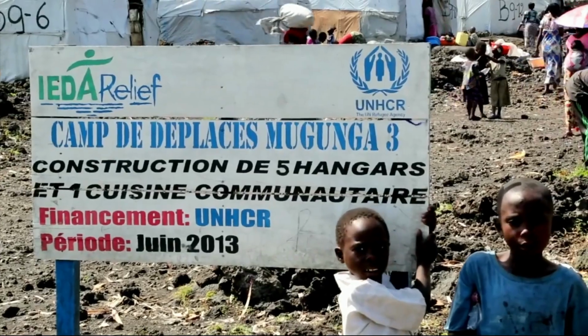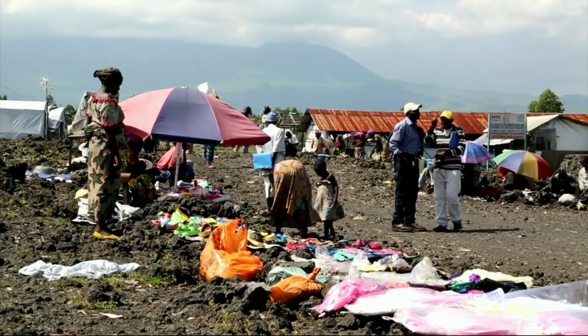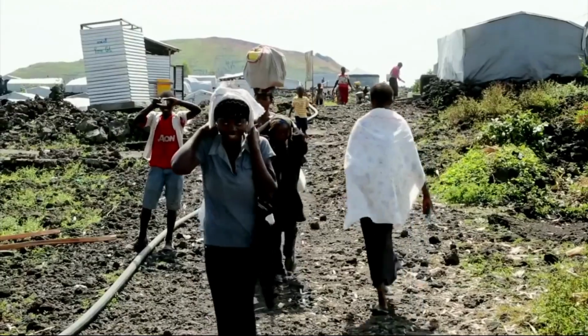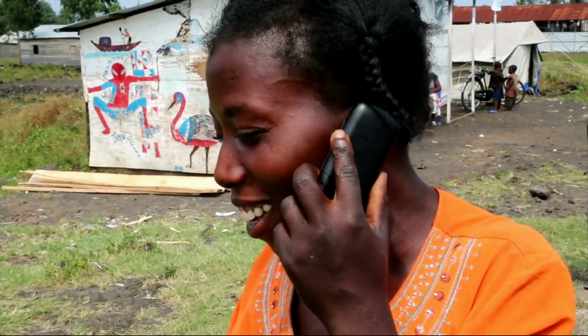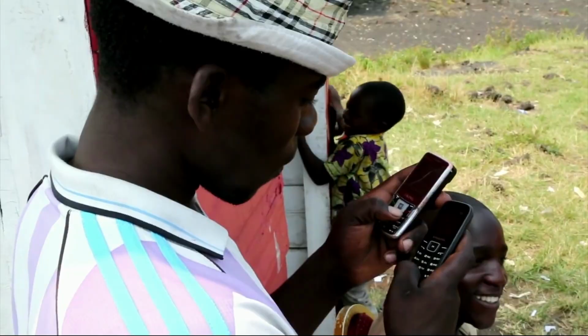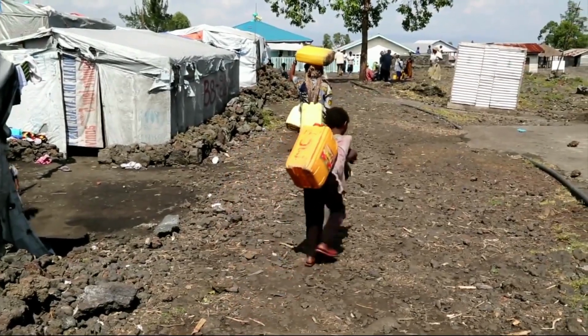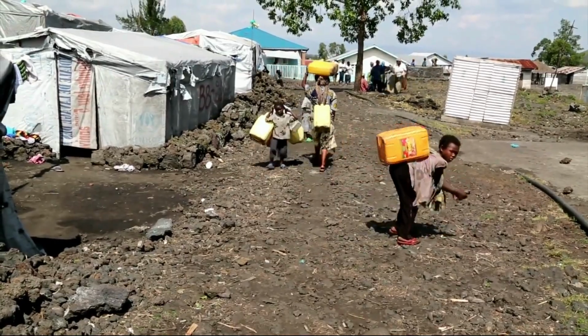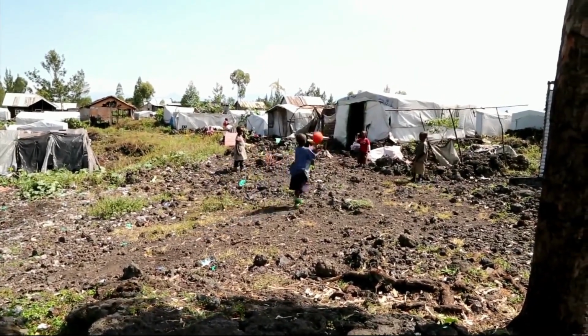Nestling in the shadow of Nyiragongo volcano, Mugunga 3, one of a number of displaced persons camps near Goma in the war-torn east of the Democratic Republic of Congo. This is the setting for a unique mobile telephone survey about food security being conducted by the United Nations World Food Programme. It's important to know if people are getting enough food to survive and that food assistance is going to those who need it most.